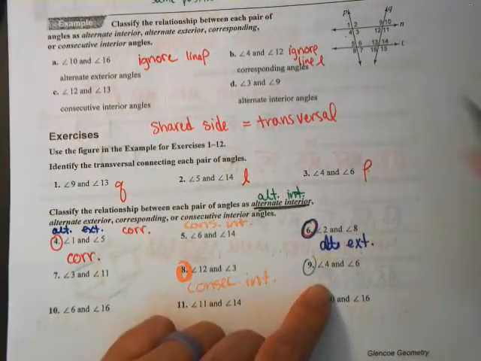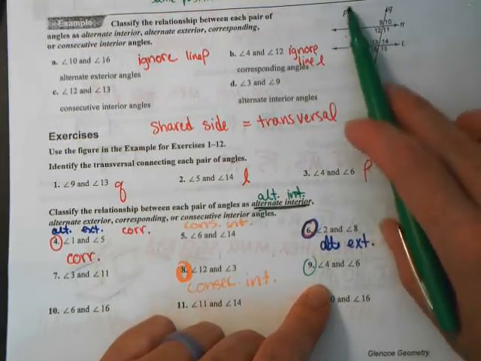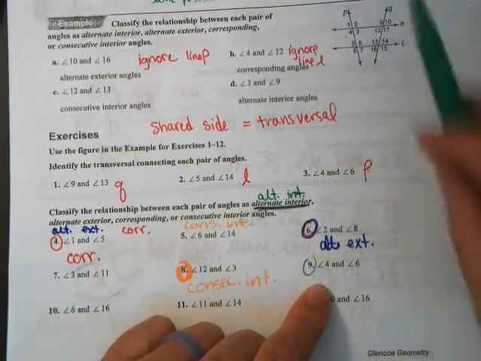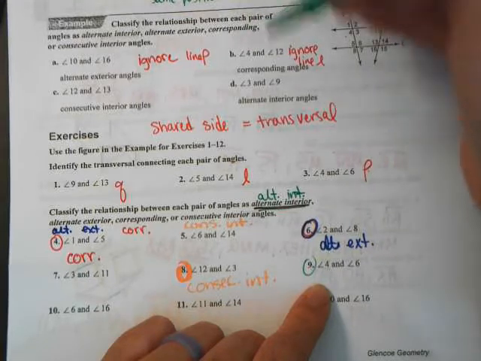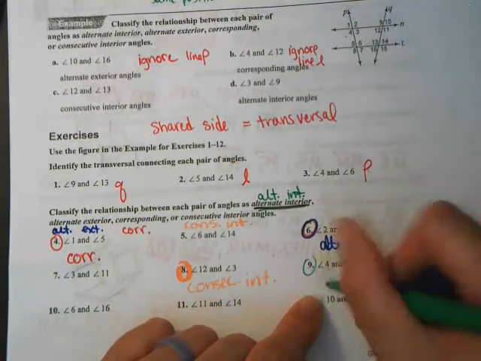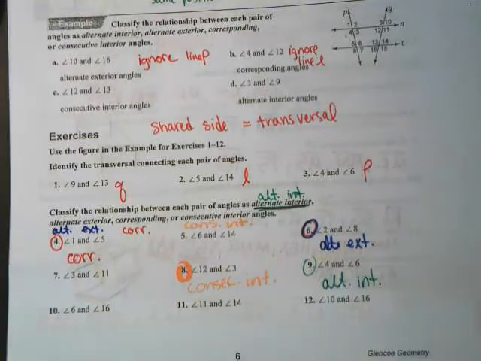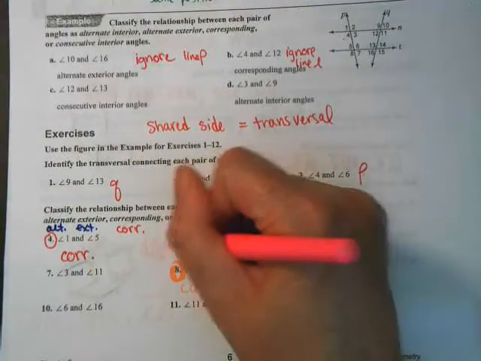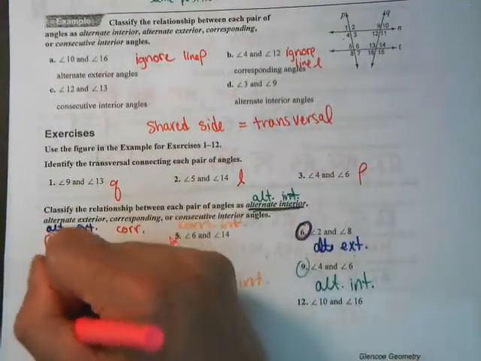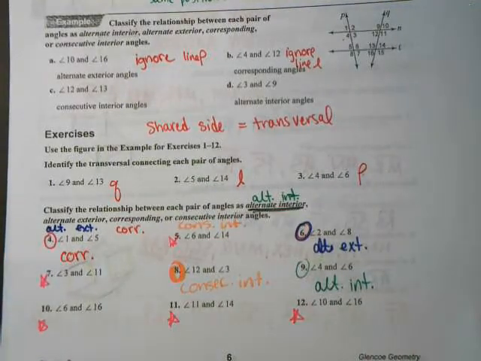And lastly, hopefully there's an alternate interior one on here. Let's look at 4 and 6. 4 and 6. So they both share P, so P is the transversal, so they're alternate sides. N and L are the 2 lines, so they're interior, so it's alt int. Okay, so that leaves what for you guys? 5, 7, 10, 11, and 12. On your mark, get set, go! Pause the video.